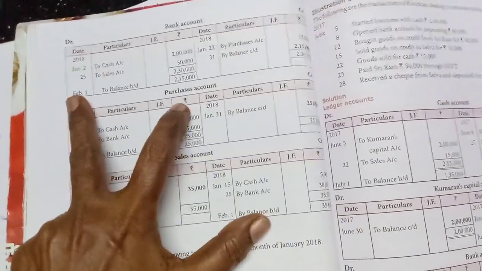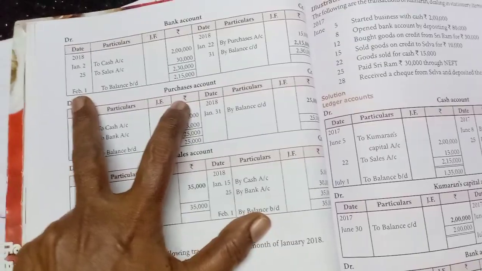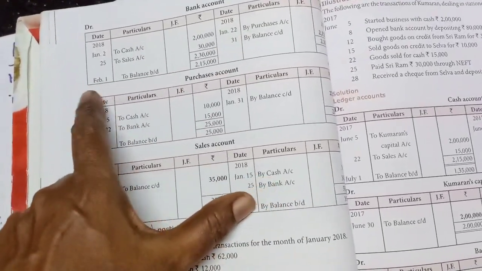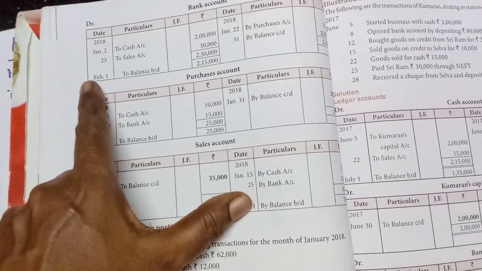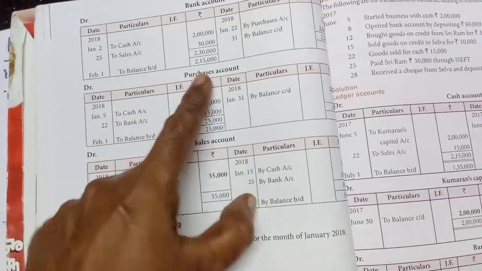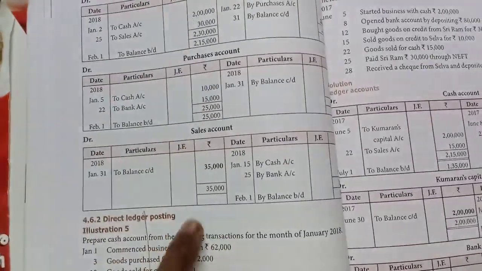Then the same next month you see. Next date after January 31 is February 1. So here we have to write the month and date, to balance brought down. Same way purchases account, sales account. Shall we do one problem?